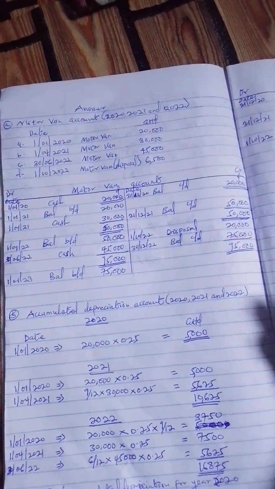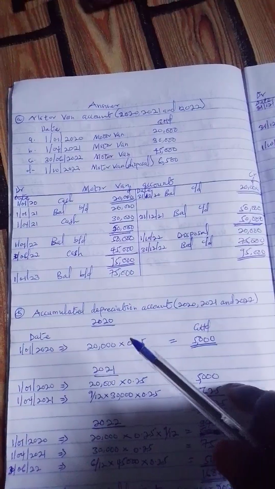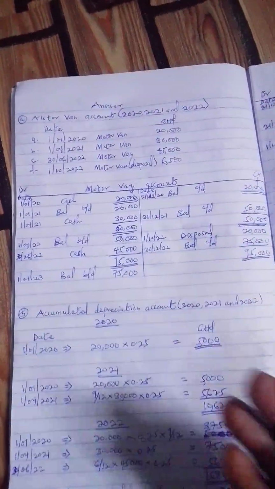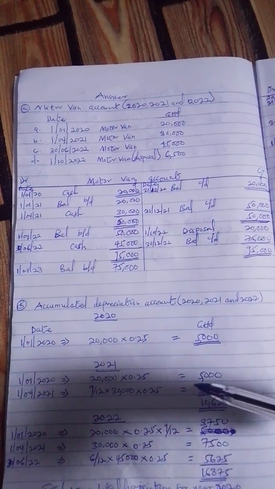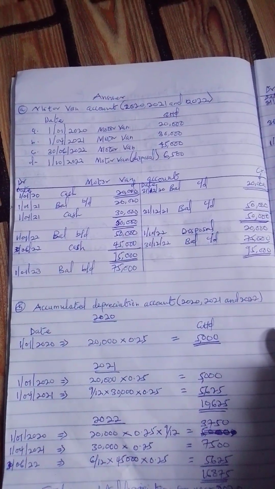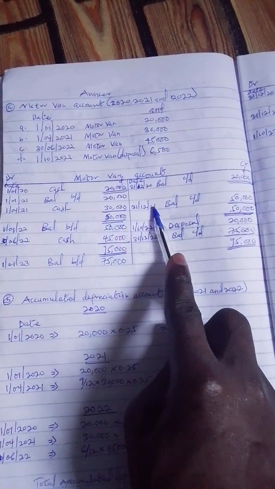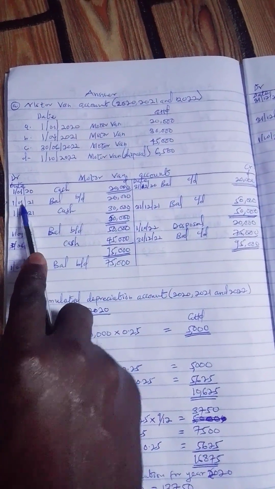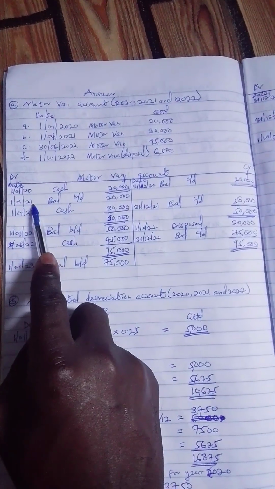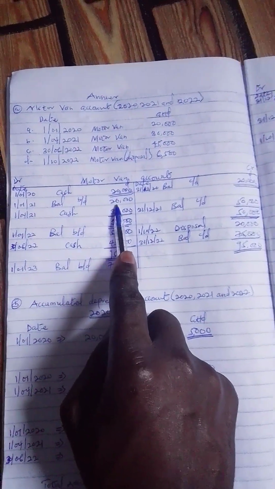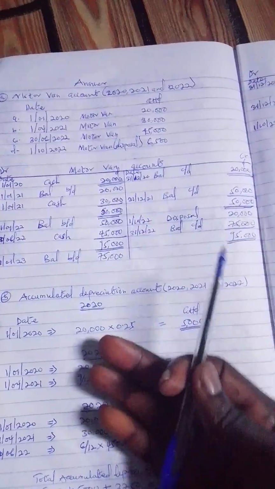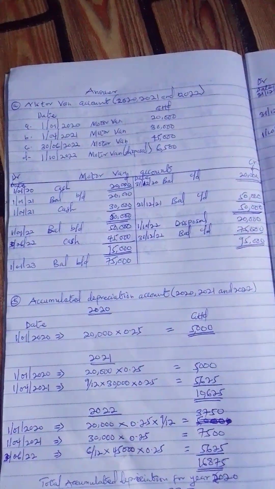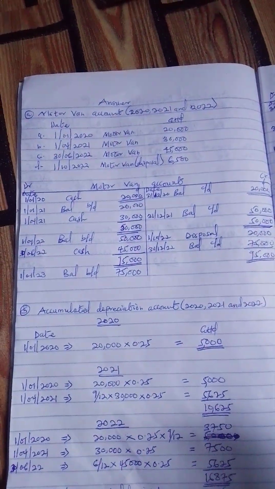So when we went to the next year, since you didn't dispose the first motor van that you bought, you will carry it to another year, which is 2021. That's the balance brought down. So you see, 1st January 2021, balance brought down is 2,000. See, the car that you bought, you have used it from 2020 and you have entered 2021. Do you get it?